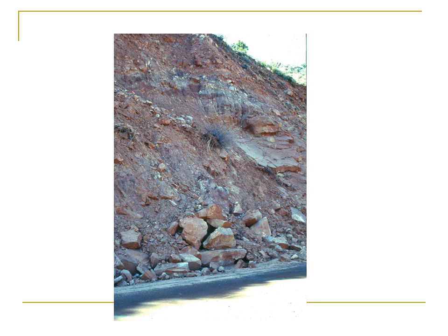And here's still another view of a raveling failure, where debris is collected at the base of a slope and typically collects each season or each year as a result of the wet season.